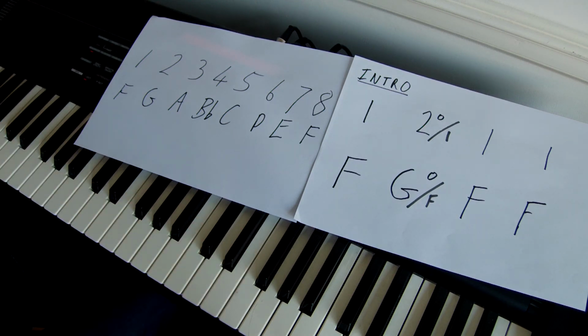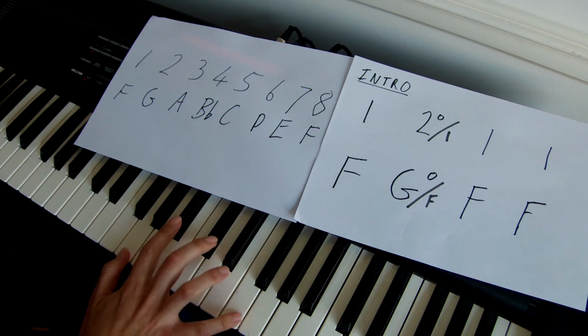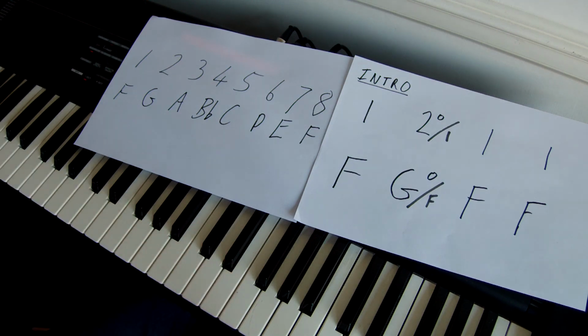Let me just see how long that's taken so far. 9 minutes. I think that's the end of part 1 there. A little bit complicated, that part 1. Hopefully the verse will be much, much simpler. That diminished chord is complicated theoretically, but hopefully you've got that. Move on to part 2 now, if you want to know how to do the chords in the verse.